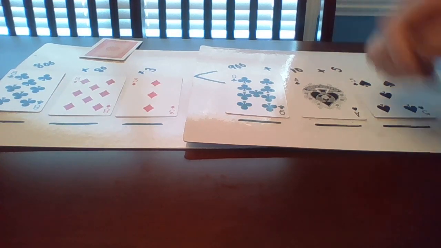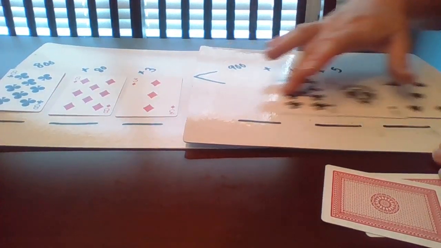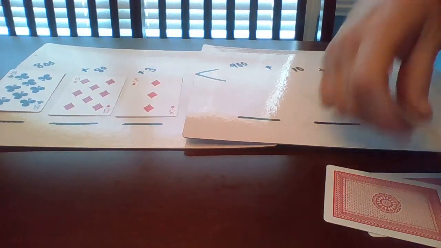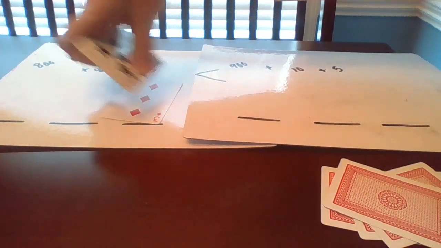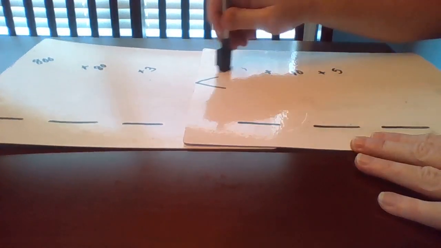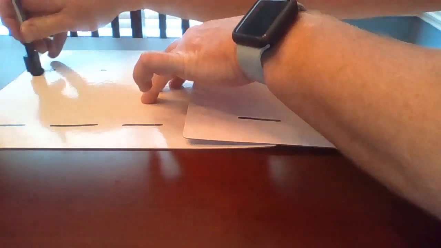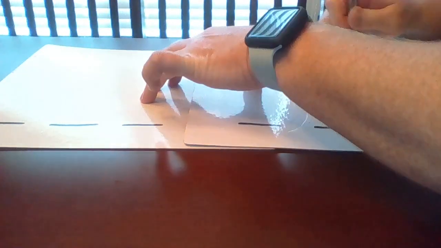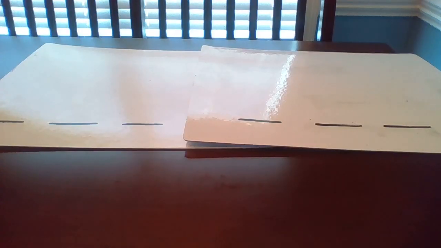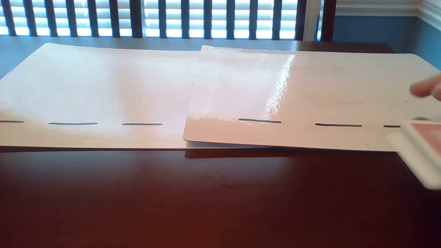Now we're going to play another round, but this time we're going to do the second game where I'm trying to build the lowest number possible. So put those in the pile because we don't want to use those anymore. Let me clean up my board real quick. And think about something while I'm doing that. Think about the strategies involved in this game and how it relates to place value.